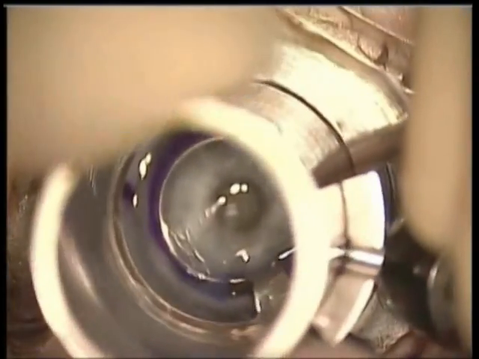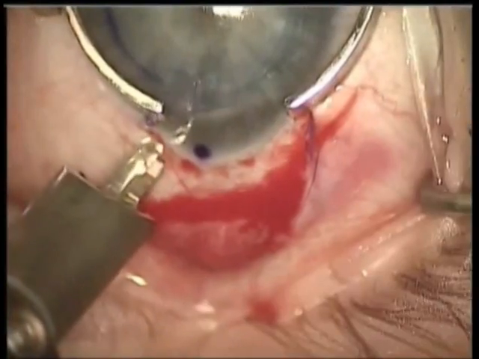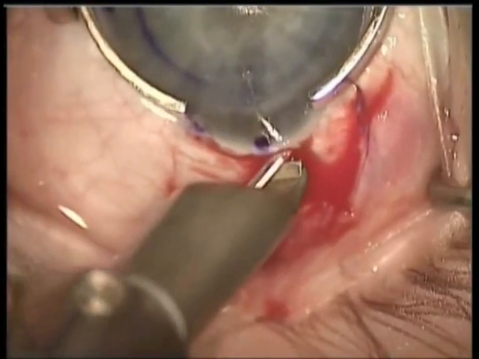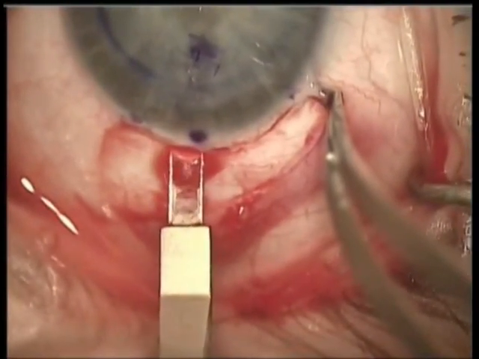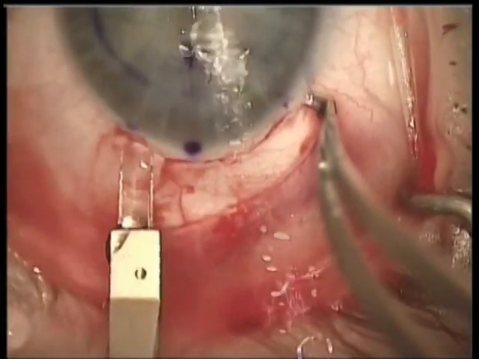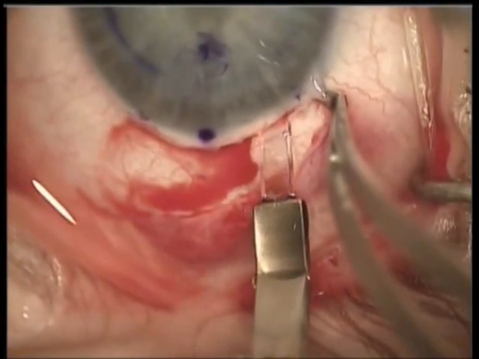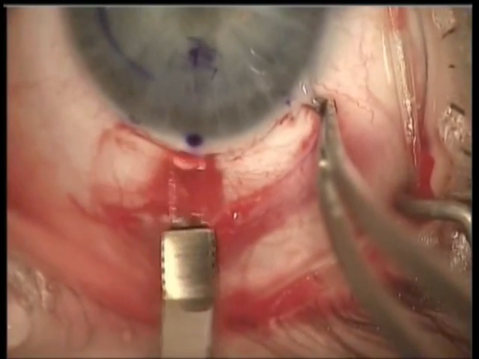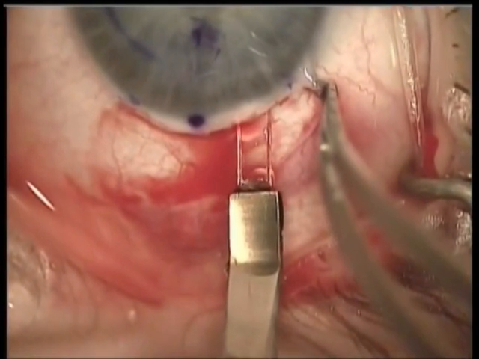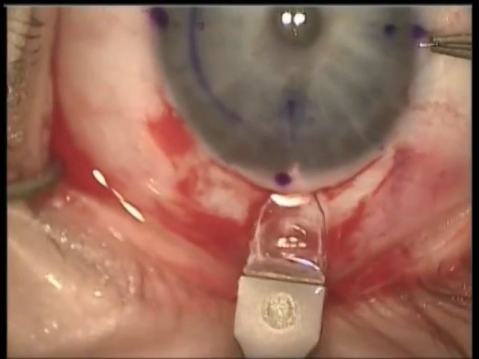The vacuum centering guide guides this entire process. The vacuum is released, and then attention is turned towards the Verisyse lens implantation. A temporal 6 mm scleral tunnel is created, and a keratome is used to enter the anterior chamber.